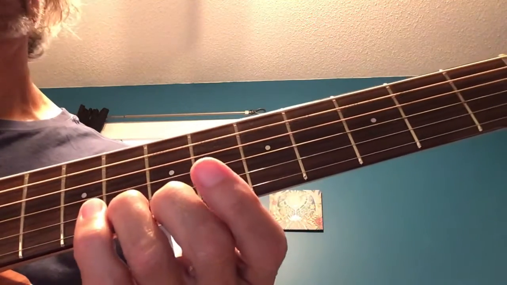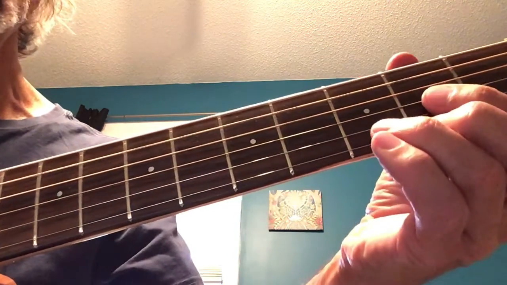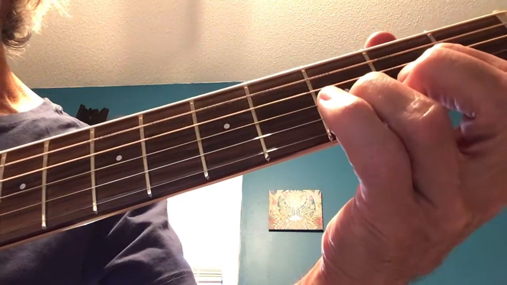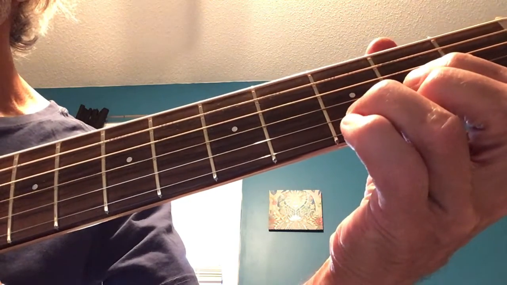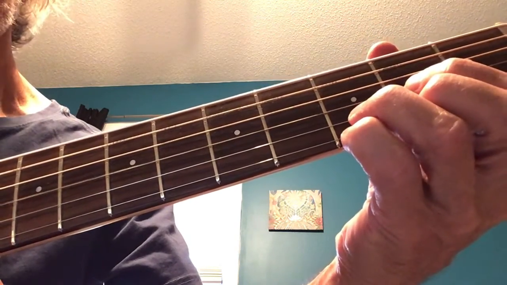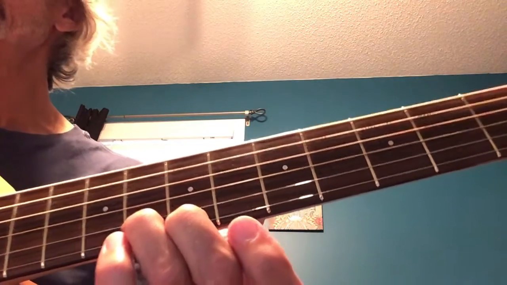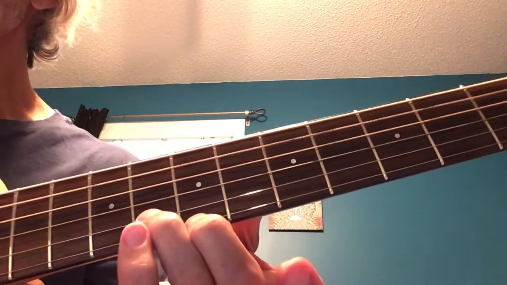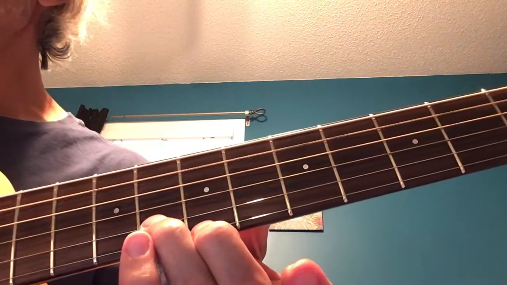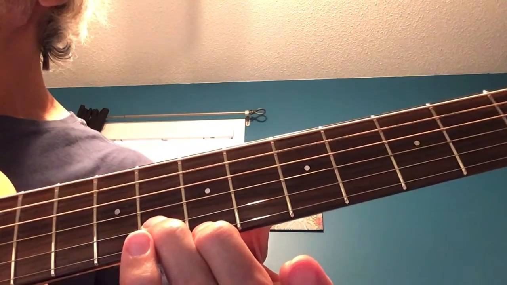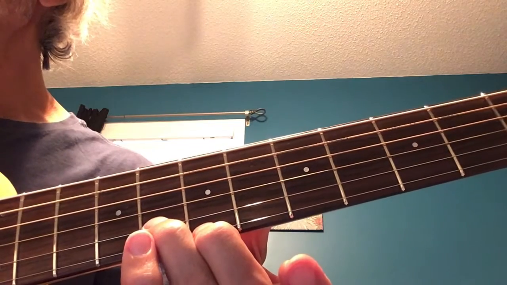Okay, so once again we're coming off that D chord. And then we slide up to that at letter B. Okay, now from there we're going up to the 12th and 10th fret.